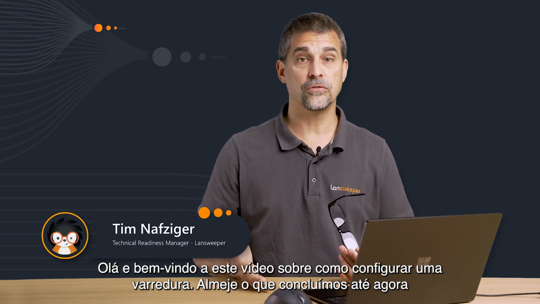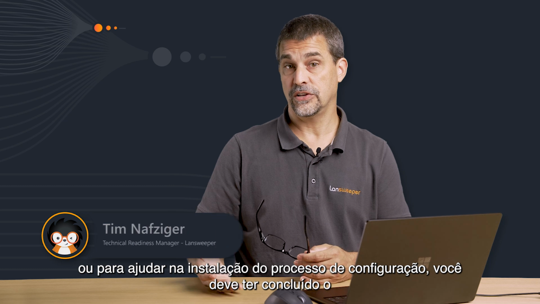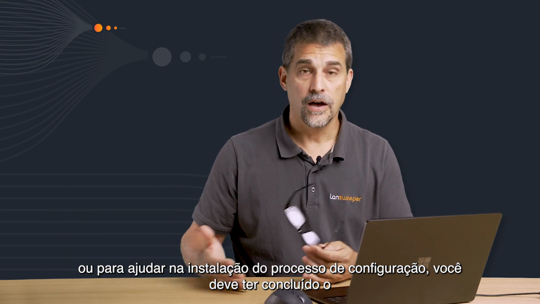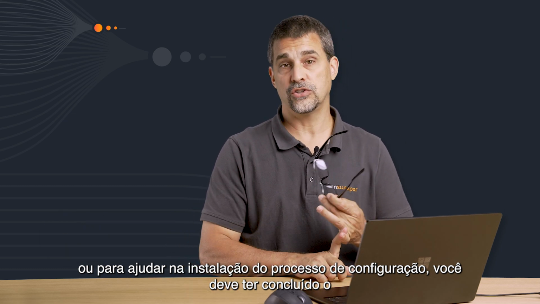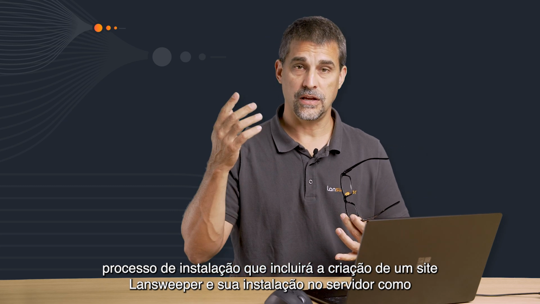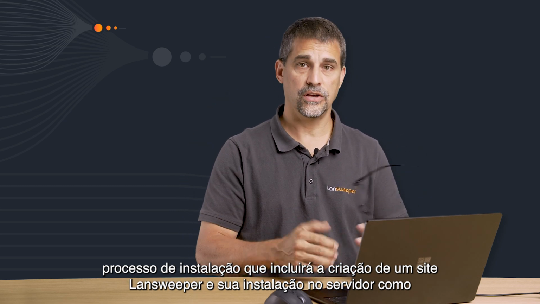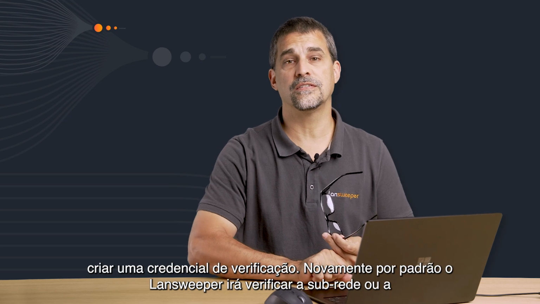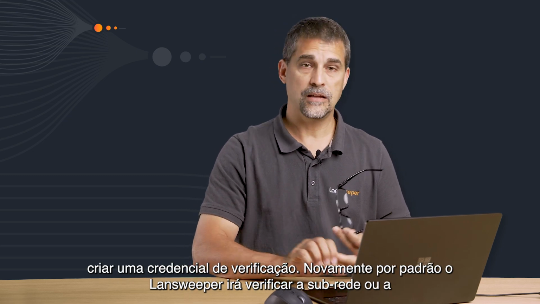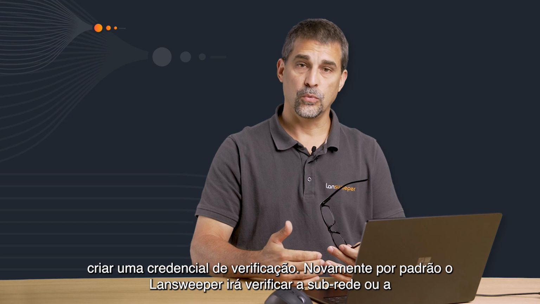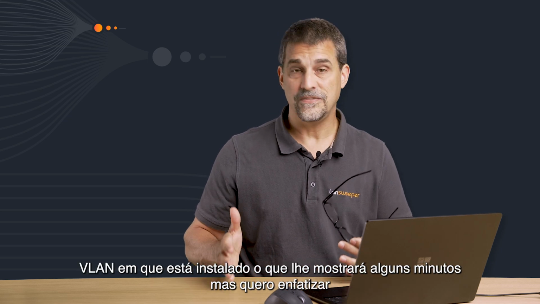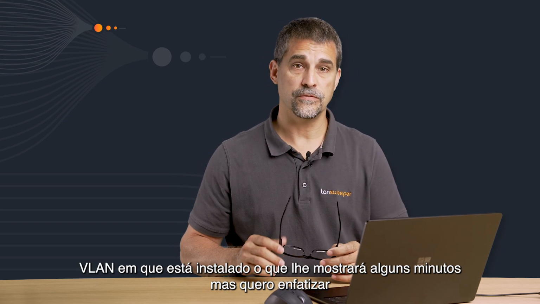What we've completed so far, to help with your installation and configuration process, is the installation process, which includes creating a Lansweeper site, installing it on the server, as well as creating a scanning credential. Again, by default, Lansweeper will scan the subnet or the VLAN that it's sitting on, which we'll show you in a few minutes.